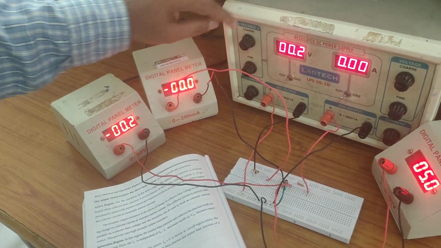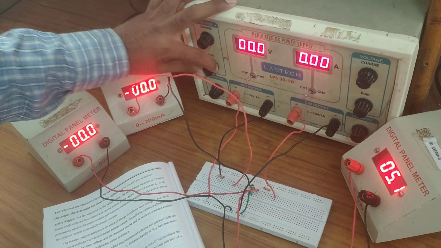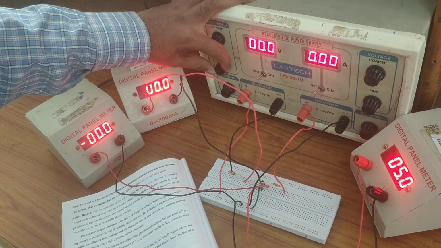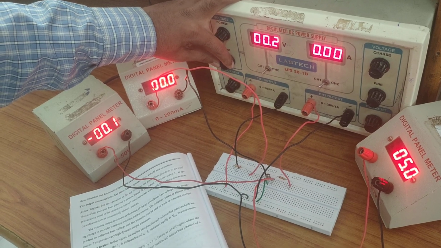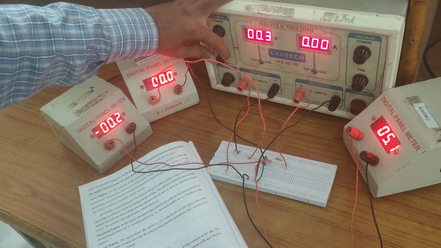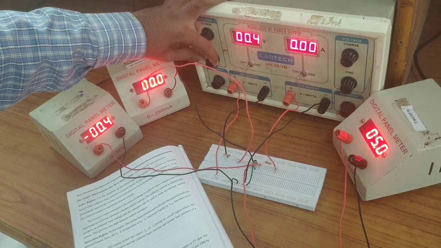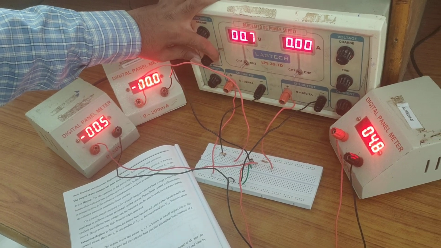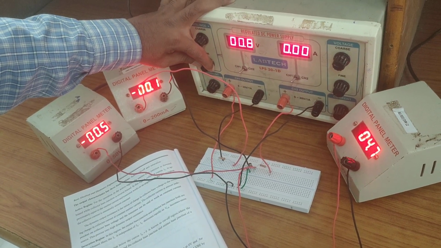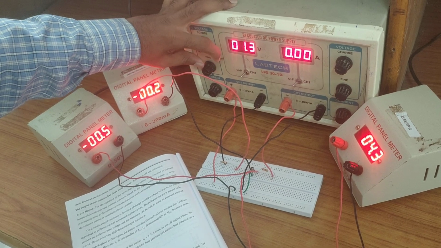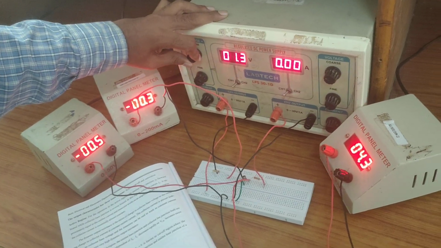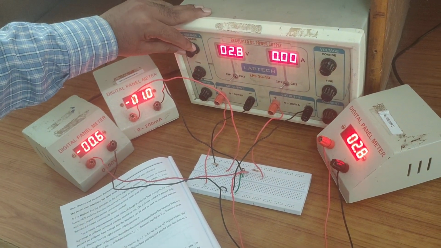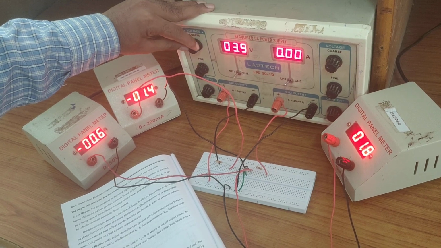Next again I need to apply input voltage, right? Now see here I am varying the RPS voltage, right? Again 0.2, 0 only, 0.3, 0.4, 0.5, right? Then 0.6, current is 1.5.